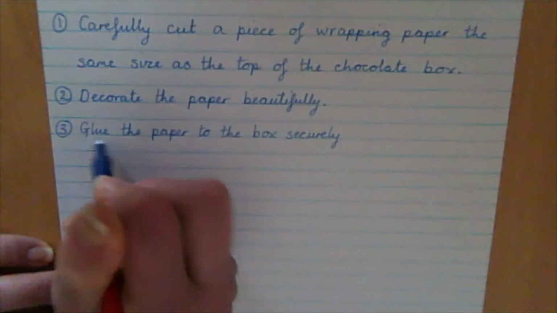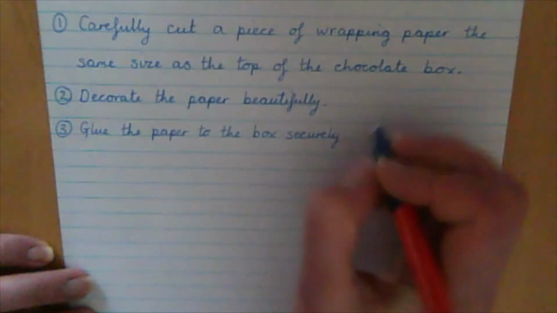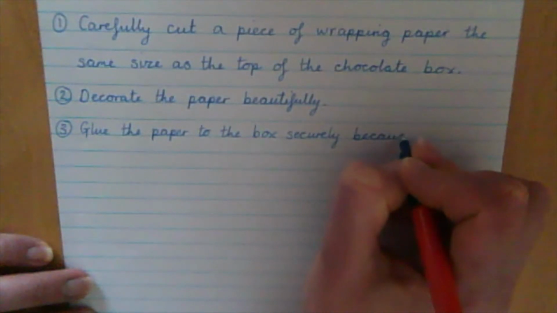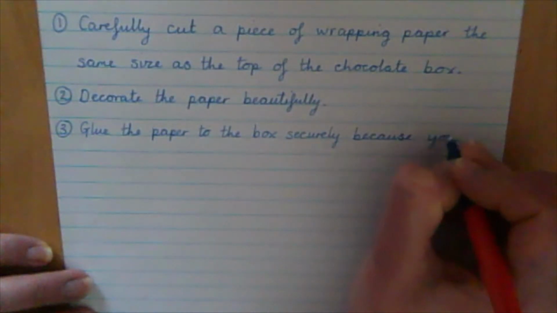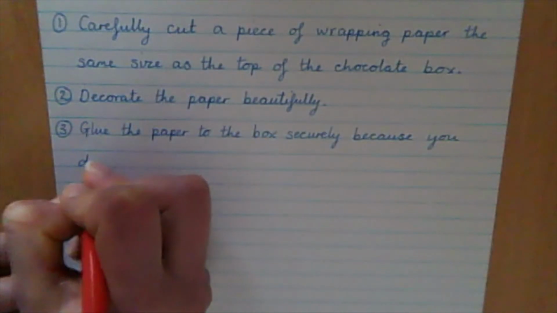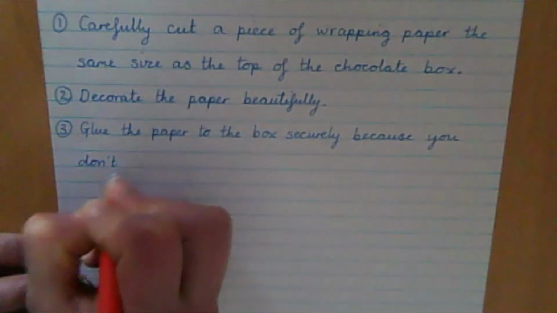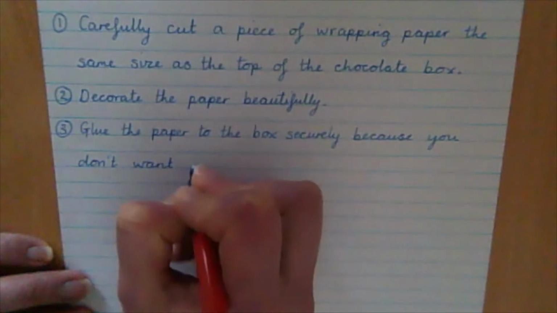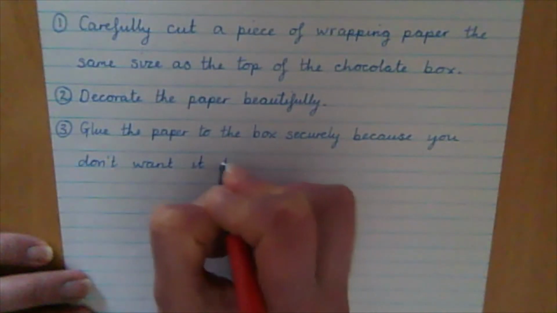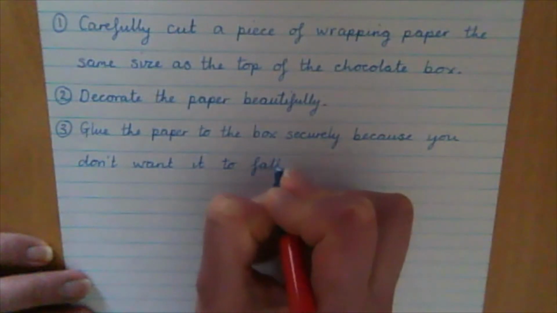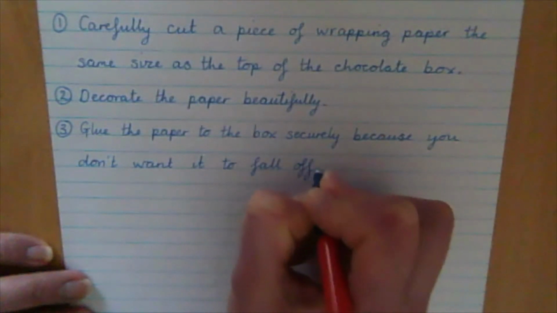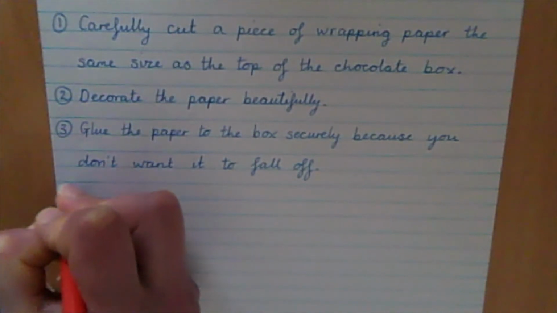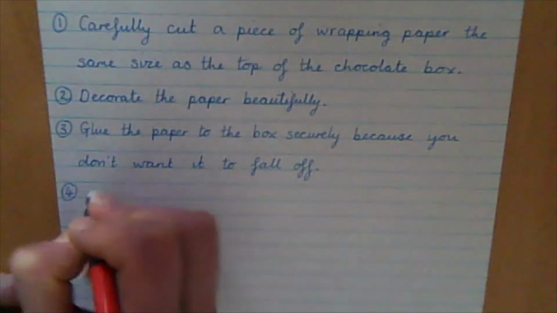So I'm going to write glue the paper to the box securely because you don't, that's short for do not, don't want it to fall off. Full stop.